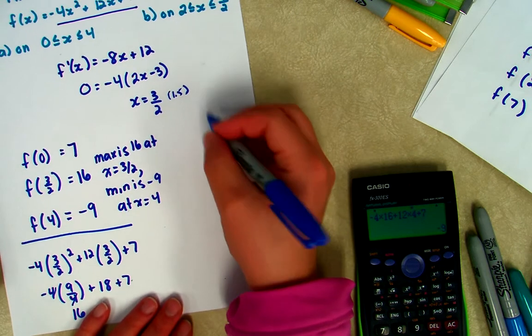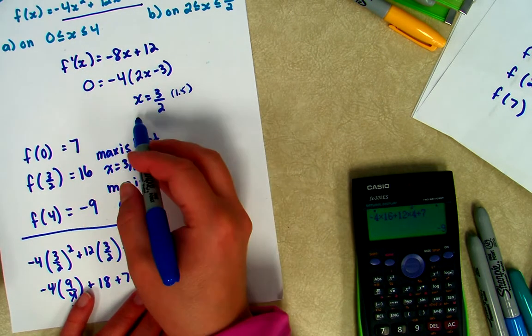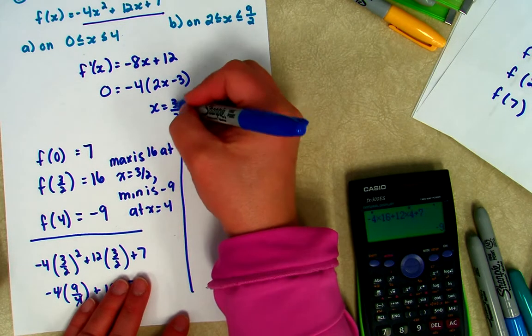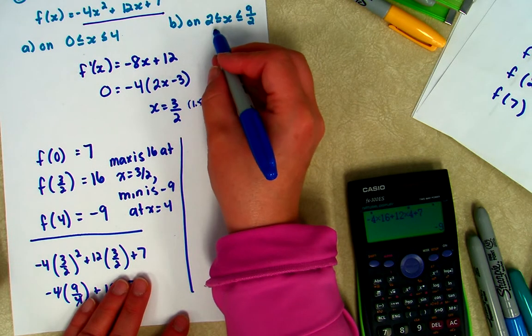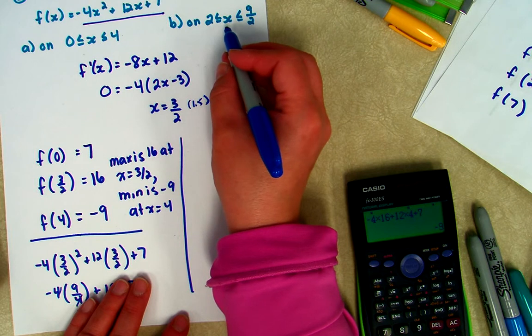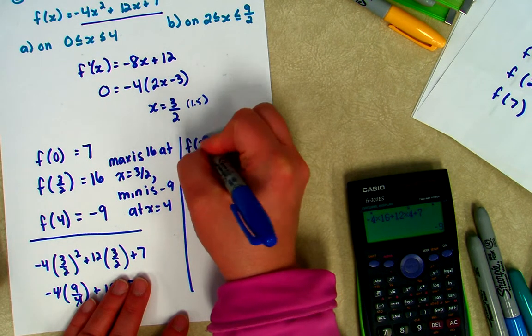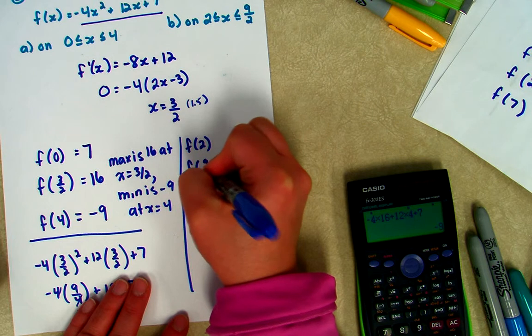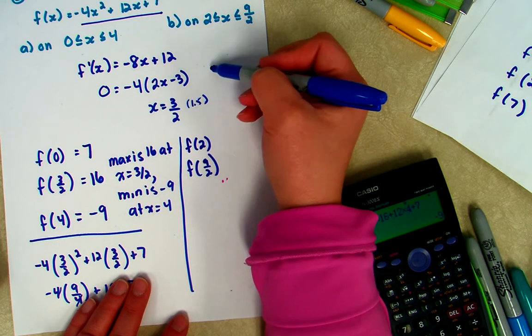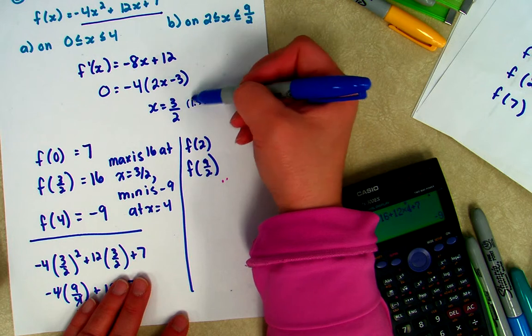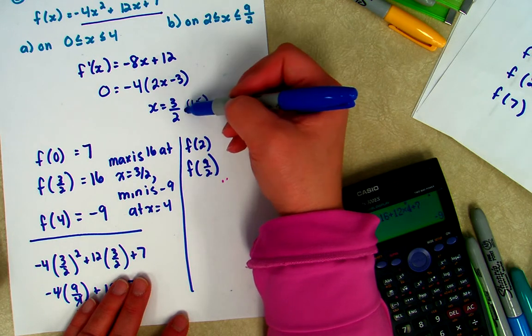For b, I'm going to repeat the process. My derivative would still be the same. So I get x as possible 3 over 2. Well, 3 over 2 is 1.5. It's not in this interval. So I'm just going to skip over it and not even use it. And for b, I'm just going to test my endpoints. Because there's no point redoing the derivative and solving it equal to 0. I'll get the same answer. And because this number is not in my interval, I ignore it.